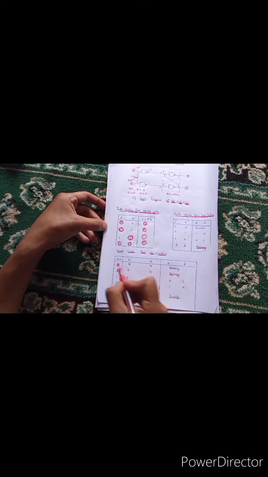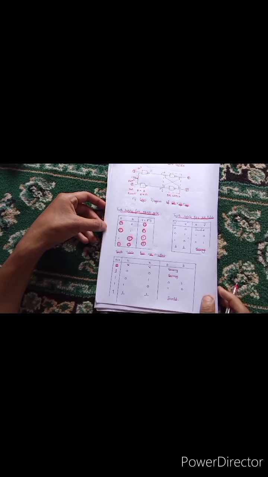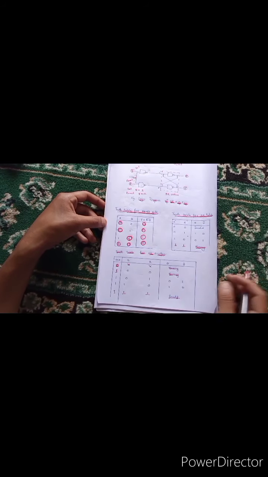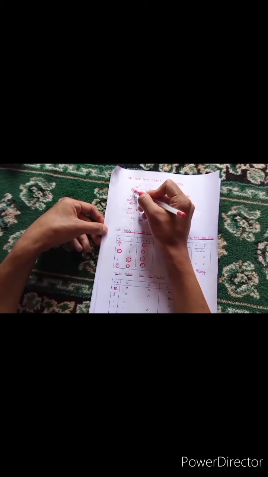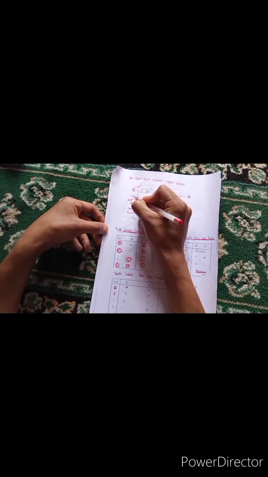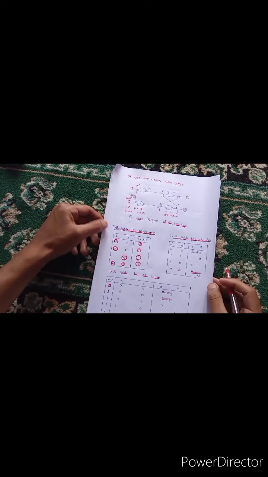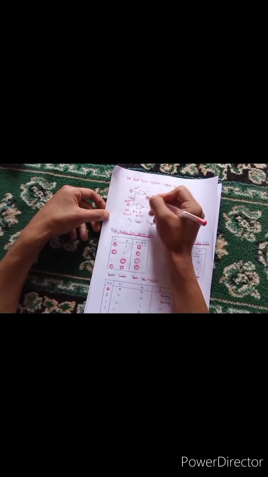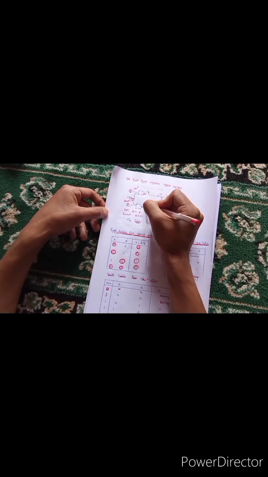If we take clock signal as 0, irrespective of what we have at this input, the output of these two NAND gates will be 1 and 1.